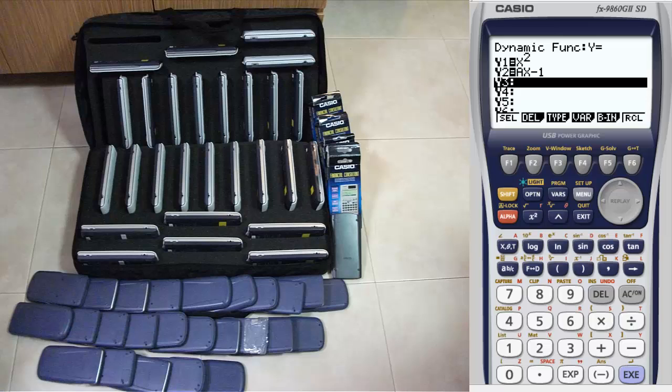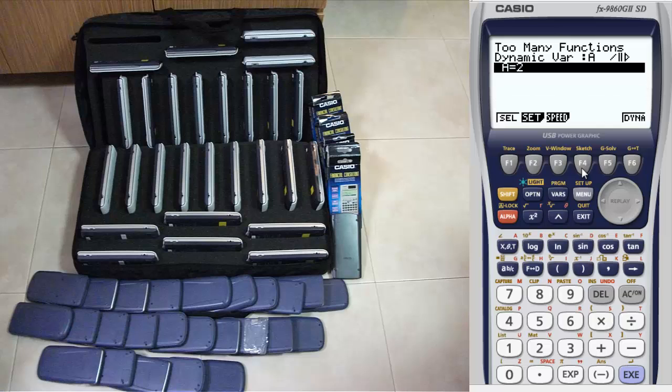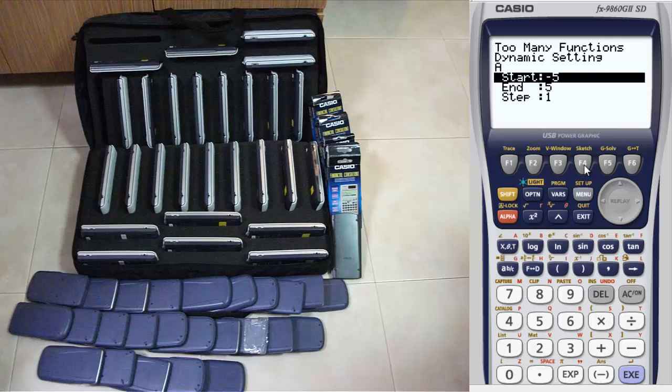We are going to explore what happens to the graph when the value of a changes from minus 5 to 5. To do this, we go to variable, which is under F4, and then we set the value of a by pressing F2. You can see that I start with minus 5, end with 5, and every time the step is 1. Once I finish entering, I press exit.